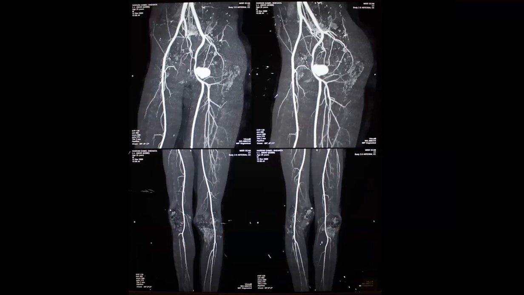Okay, this is MR angiography or CTA subtraction. Can we say that, Doctor? Yes, we can say that. Okay, go on. Here we can see the bifurcation above clearly, and we follow that: we have the common iliac, then the internal and external.